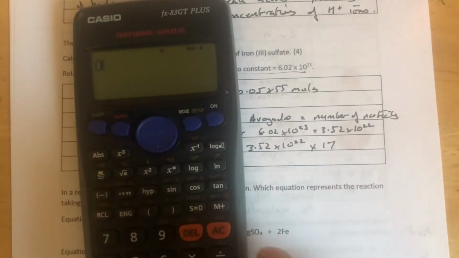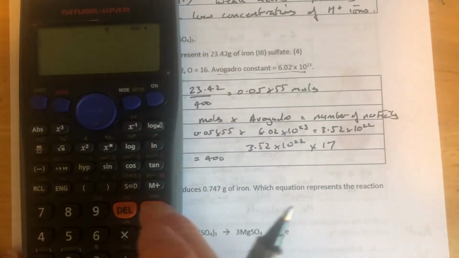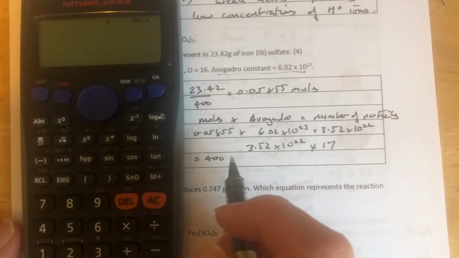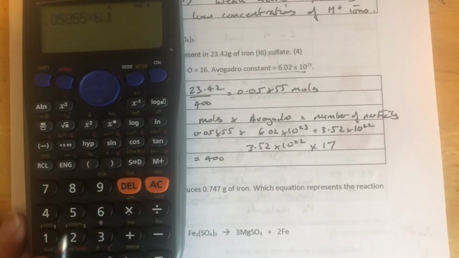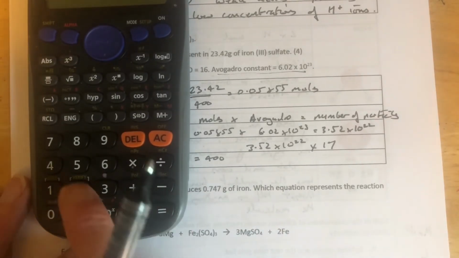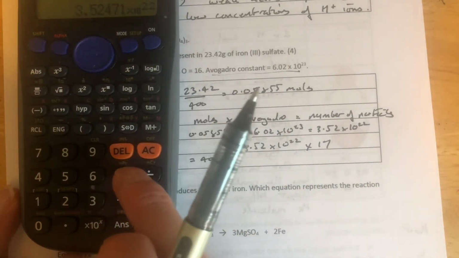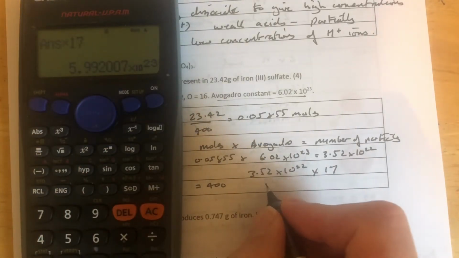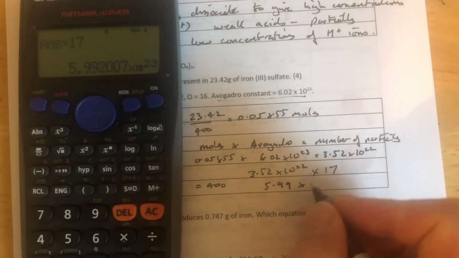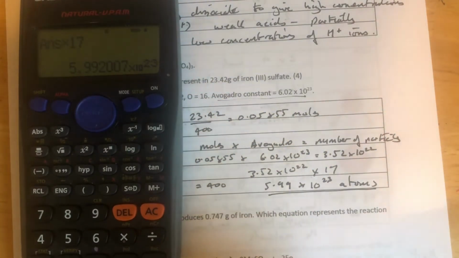Of course, I've lost that from my calculator. So I have to do the whole thing again, because we never round mid calculation. I didn't write the whole thing down, so I'm just going to have to do it again. 0.05855 times 6.02, this button down the bottom, 23 equals, and that's the answer we had before. Now we need to multiply that by 17. Now you can congratulate yourself: 5.99 times 10 to the 23 atoms. Difficult calculation. Well done if you got that.